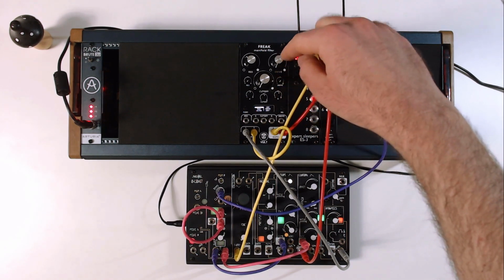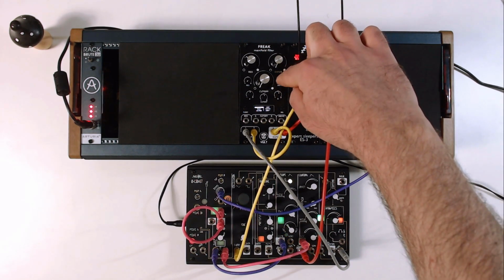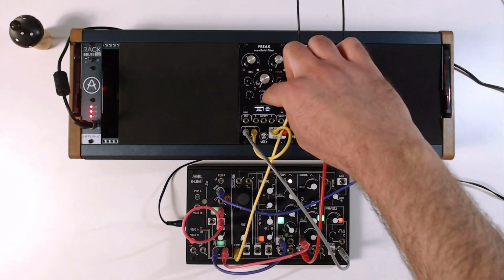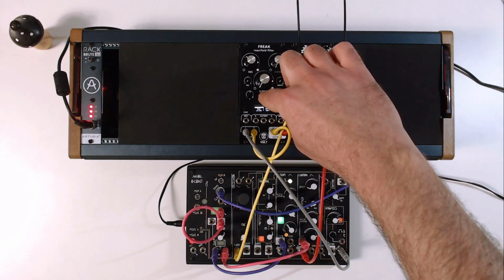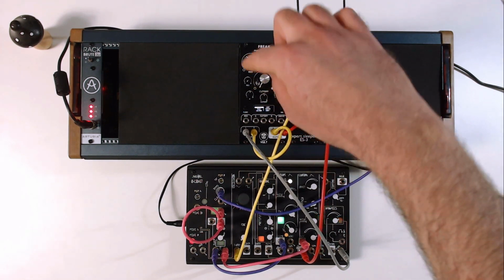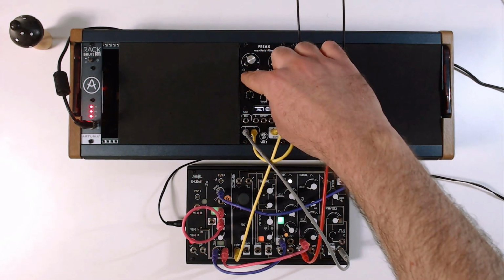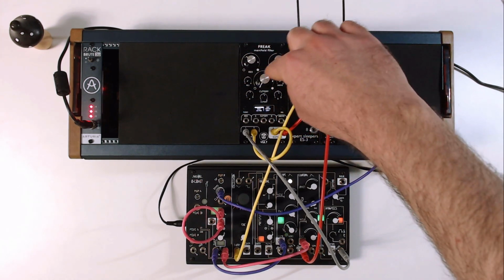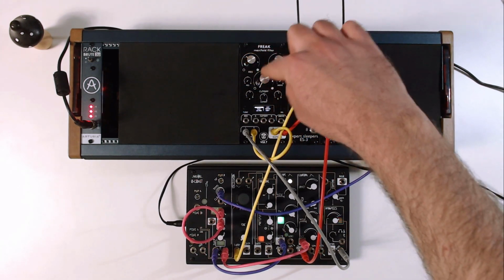Now the controls, the attenuverters will be the controls for the second filter, in this case again Rescomb. So the drive attenuverter will control the input gain to Rescomb. The cutoff attenuverter will control the frequency of the filter, and the resonance will control the feedback amount of Rescomb, and the other controllers will control the Ferox filter.